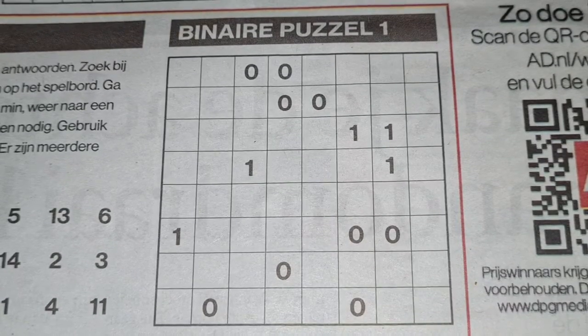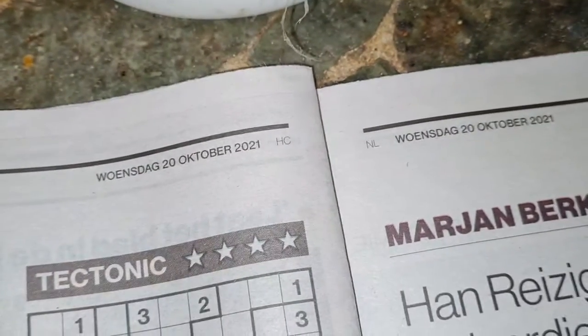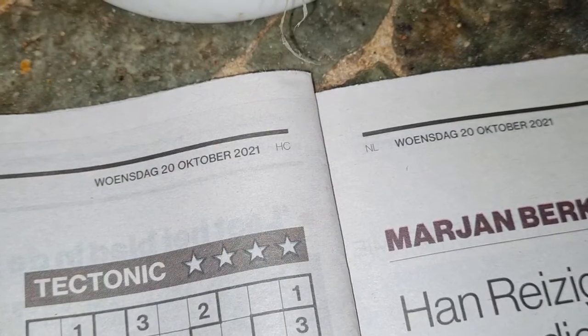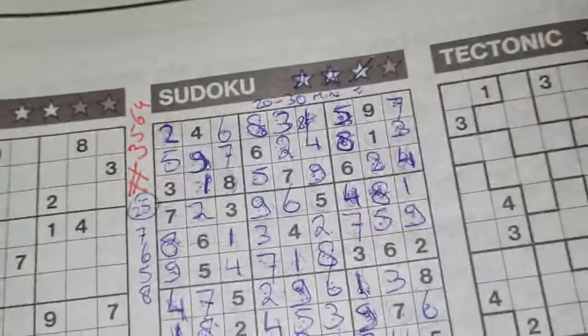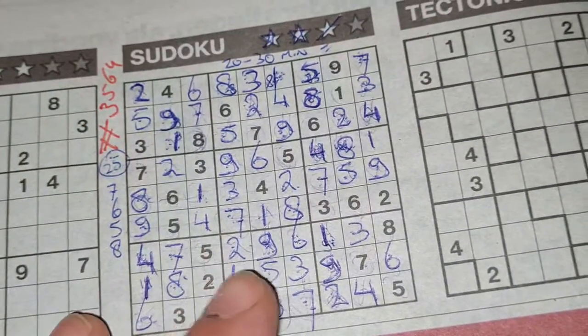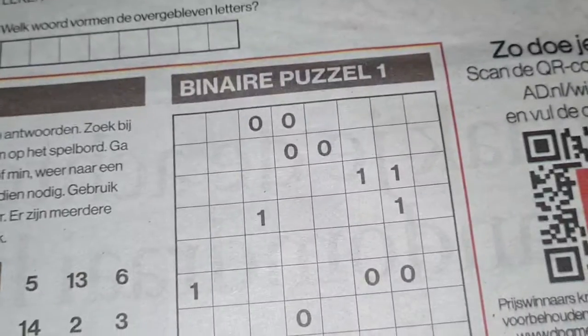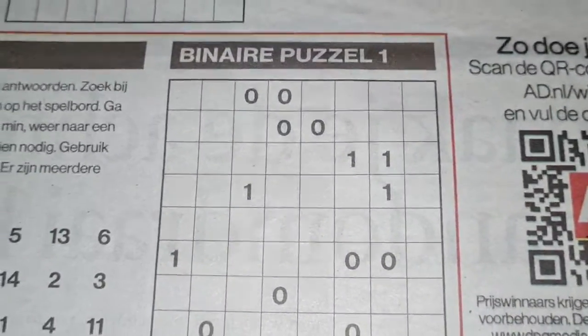Welcome back with the second puzzle in today's newspaper on Wednesday. Yes, it's still Wednesday, October the 20th, 2021. We have here in this additional section 6 puzzles. The first puzzle I have done is the Sudoku with 3 stars. I will do the binary and the last one, tectonic with 4 stars. Yes, only 3. Half of them I will solve.